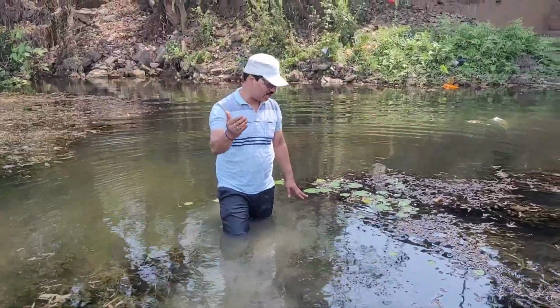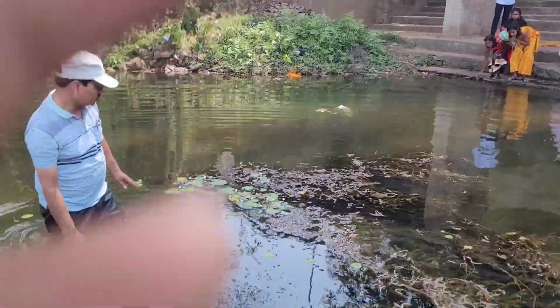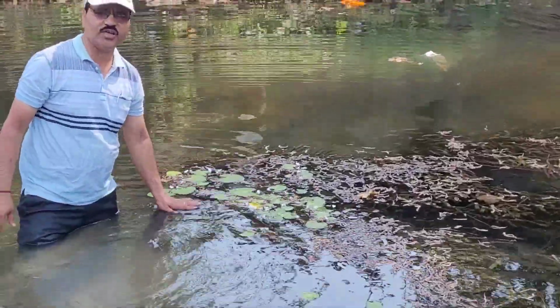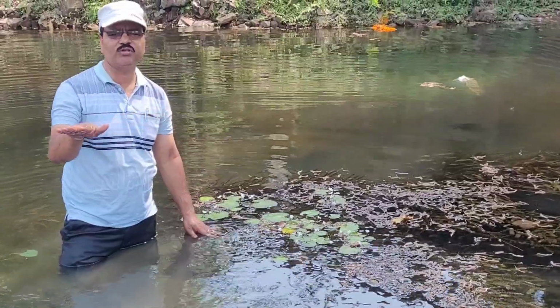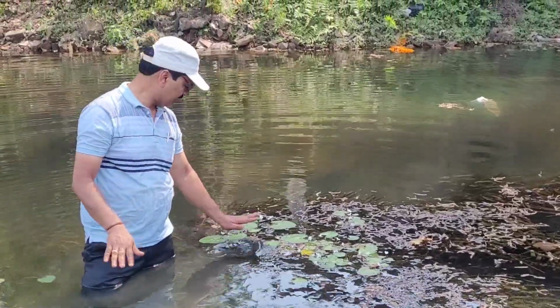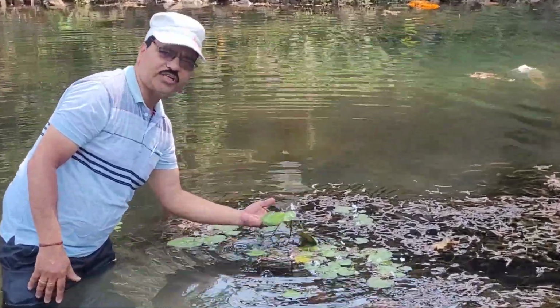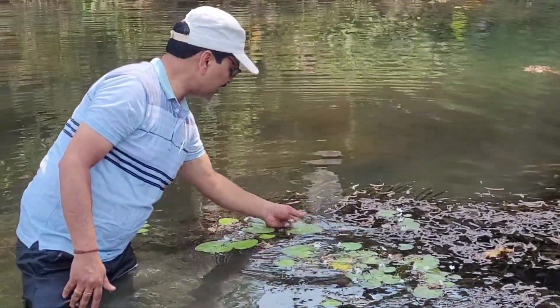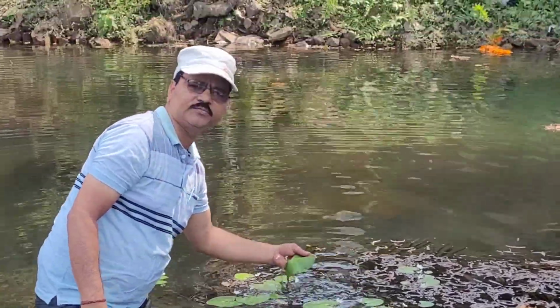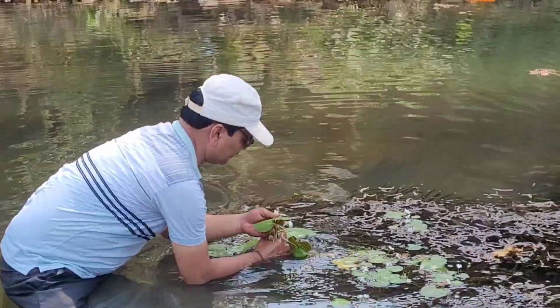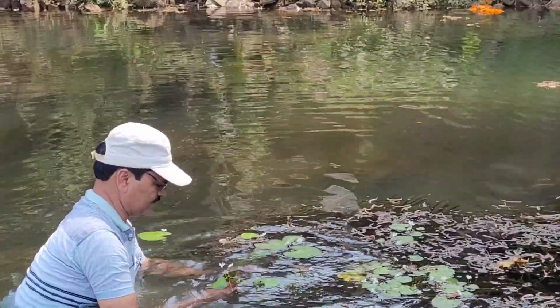Fixed plants are those plants whose roots are fixed in the soil but they float on the surface of the water. ये जो दिख रहा ना, this you can see the leaves are floating. Okay, the leaves of this plant are floating, but its root is fixed in the soil.